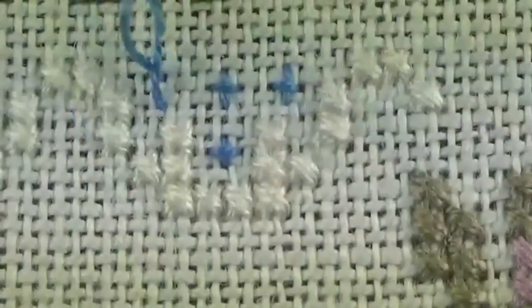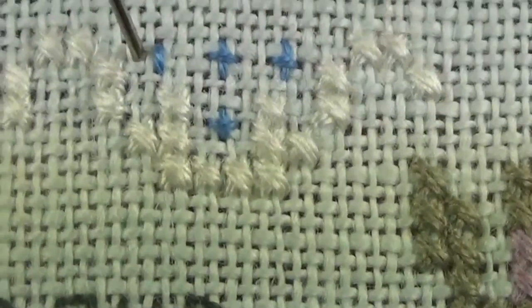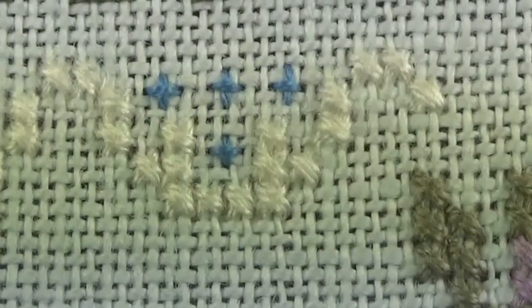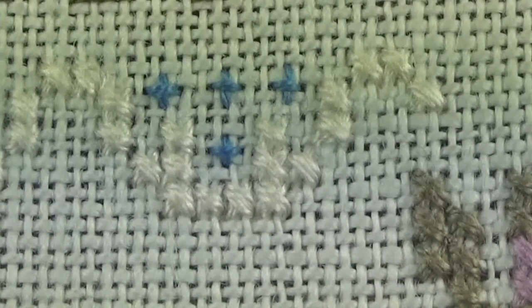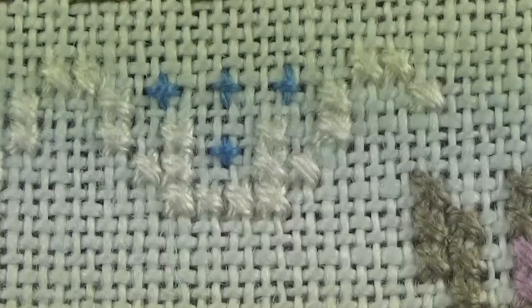There we go. There are the 4 upright crosses in one of the clouds. Aren't they adorable? You can easily end your thread behind the white cross stitches on the back of your fabric. So have fun making those little upright crosses in the clouds.